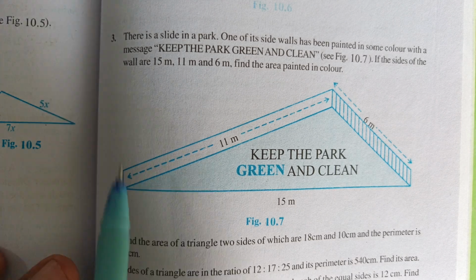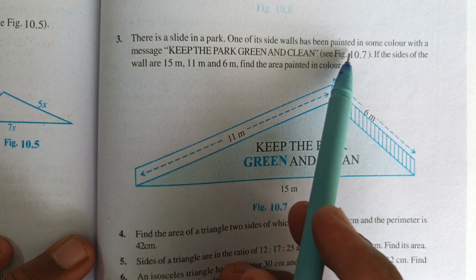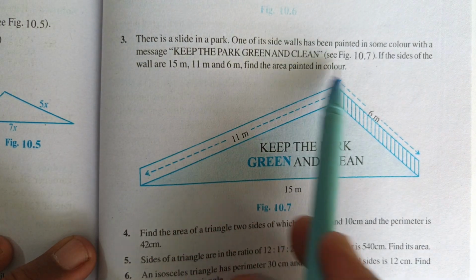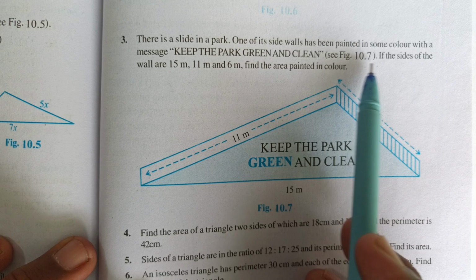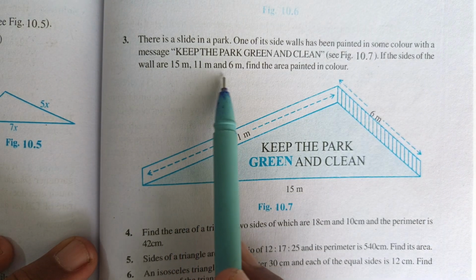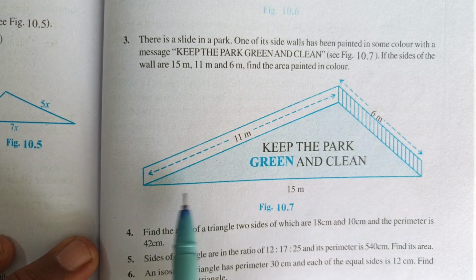Coming to the third one, there is a slide in a park. One of its side walls has been painted in some color with a message, keep the park green and clean. So you can see the figure also. If the sides of the walls are 15 meter, 11 meter and 6 meter, find the area painted in color. So this is the figure.